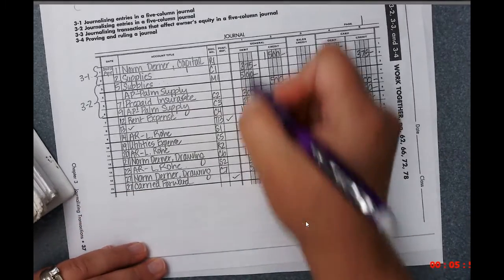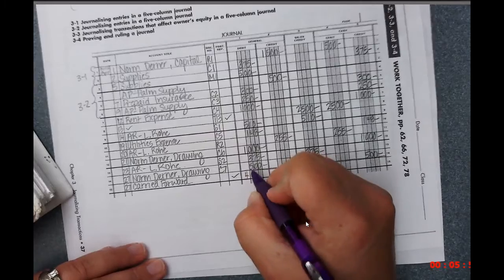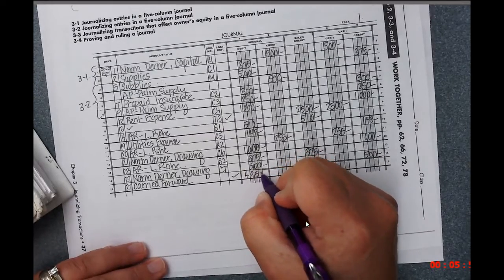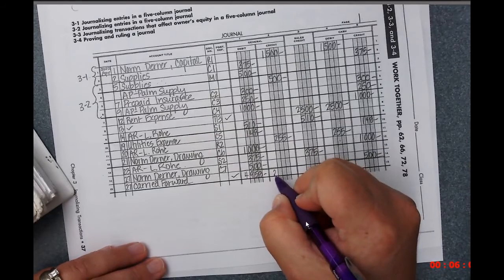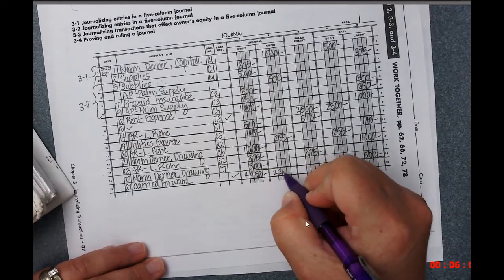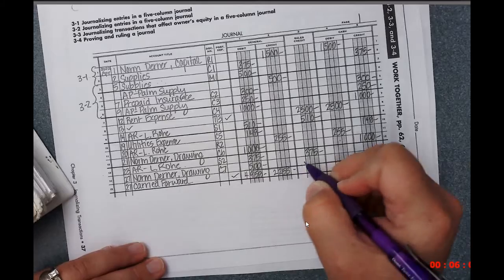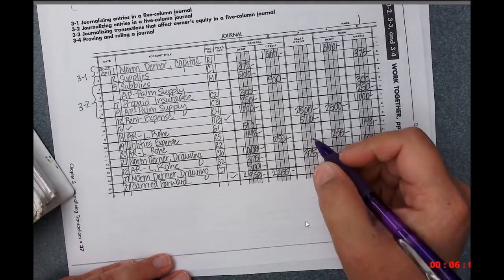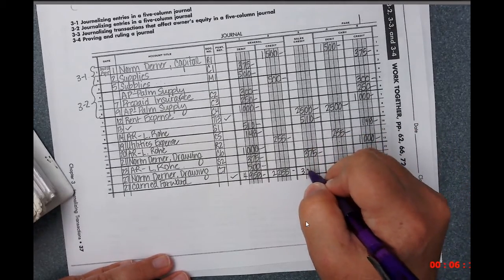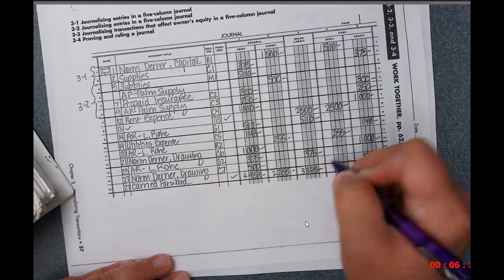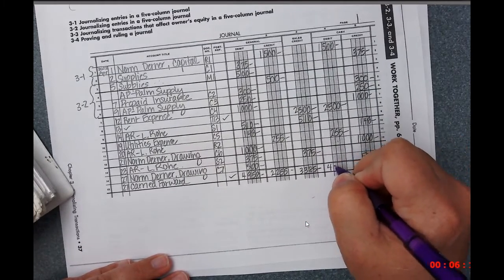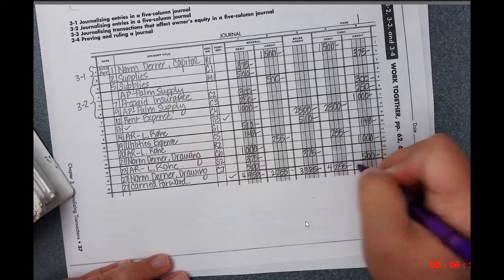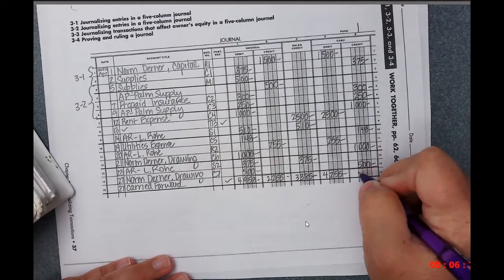So general debit, $4,958. General credit, $2,255. Sales credit is $3,385. Cash debit is $4,255. And cash credit is $3,573.